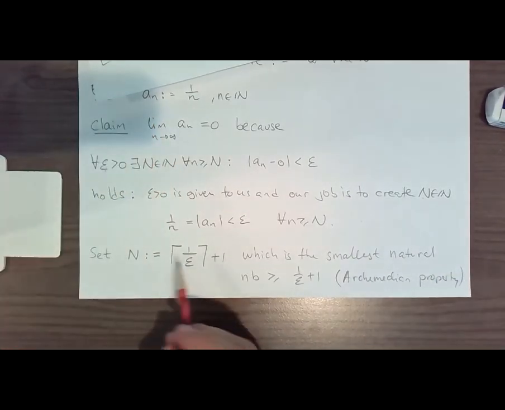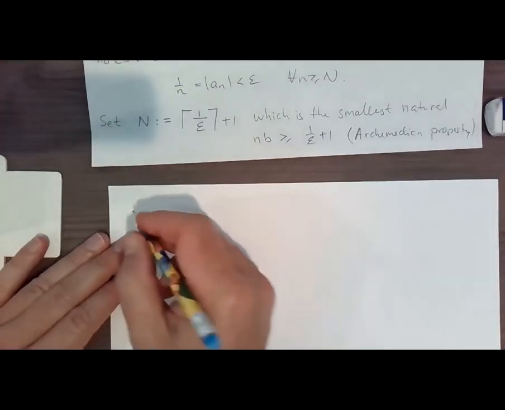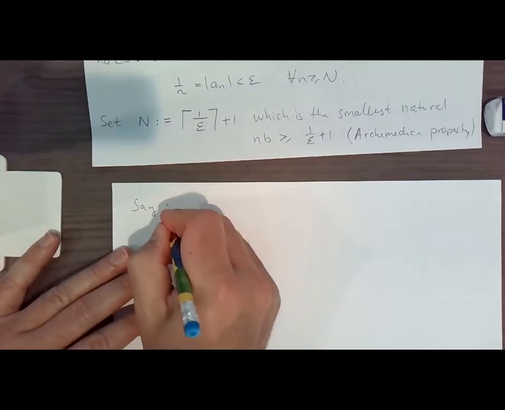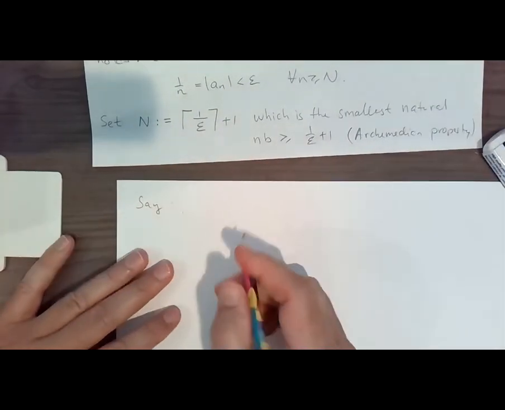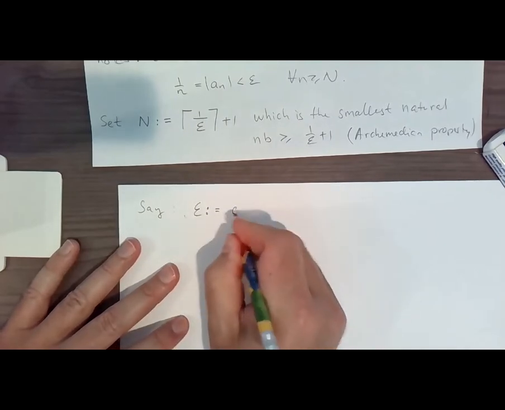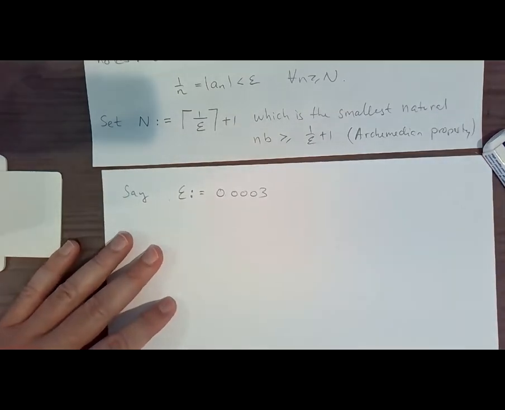So if you're not used to these brackets here, let me just look at an example. Say that epsilon is something specific, I just picked a small number. Say epsilon is equal to 0.0003, which is a small number.